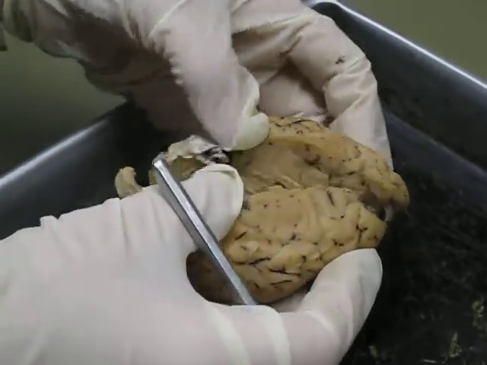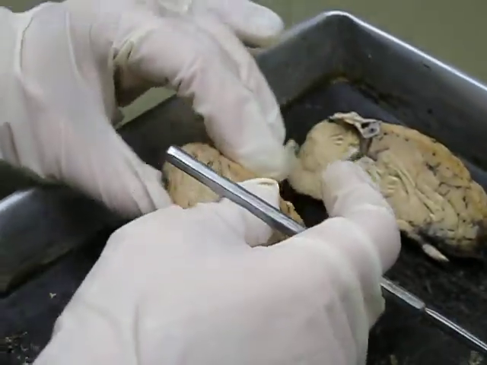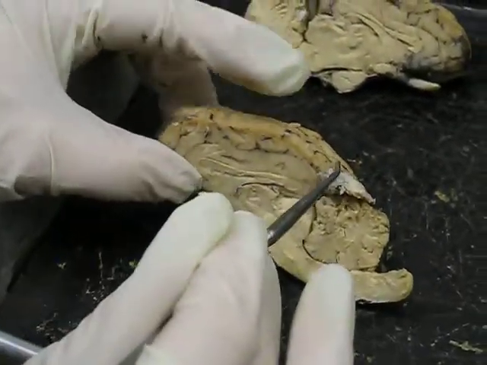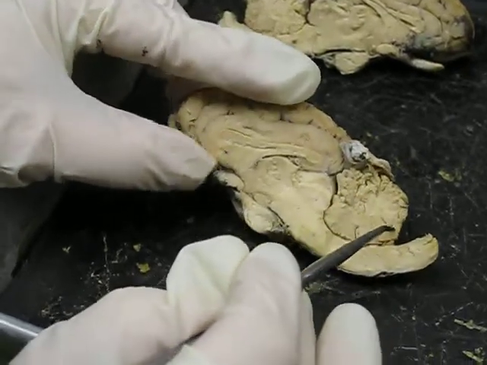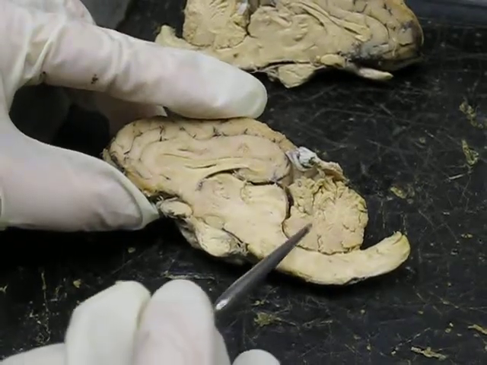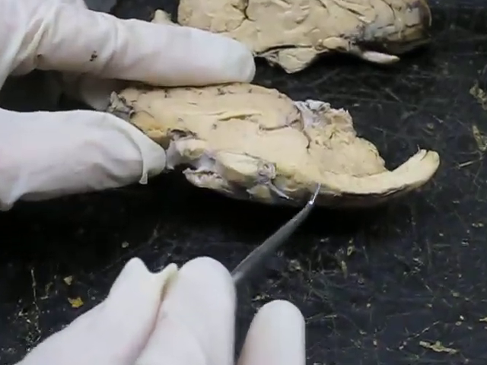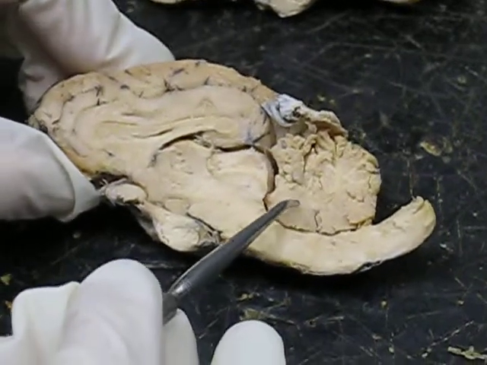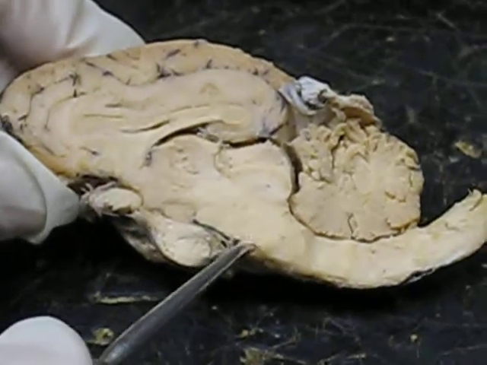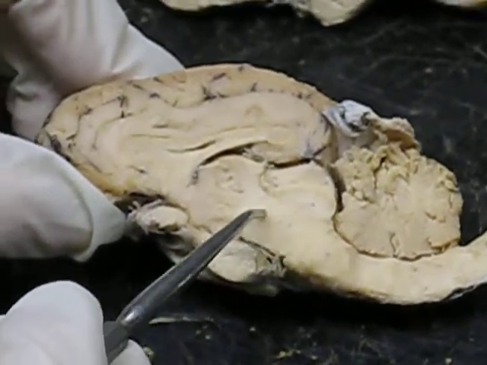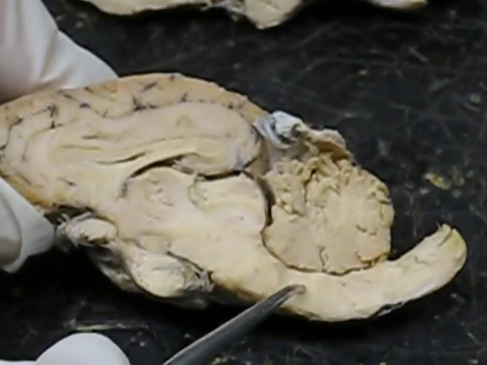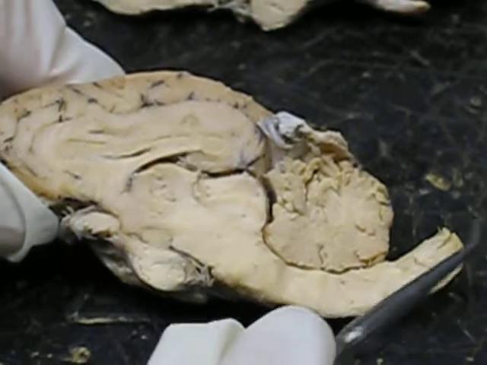When we cut the brain in half, you can see this is the cerebral hemisphere, this is the cerebellum here. We have the pons, which is kind of an outpouching right here. It should be right across from the cerebellum, right about in this area. That's the pons. Above it is the midbrain, and below the pons is the medulla oblongata. The spinal cord starts about here and goes down.